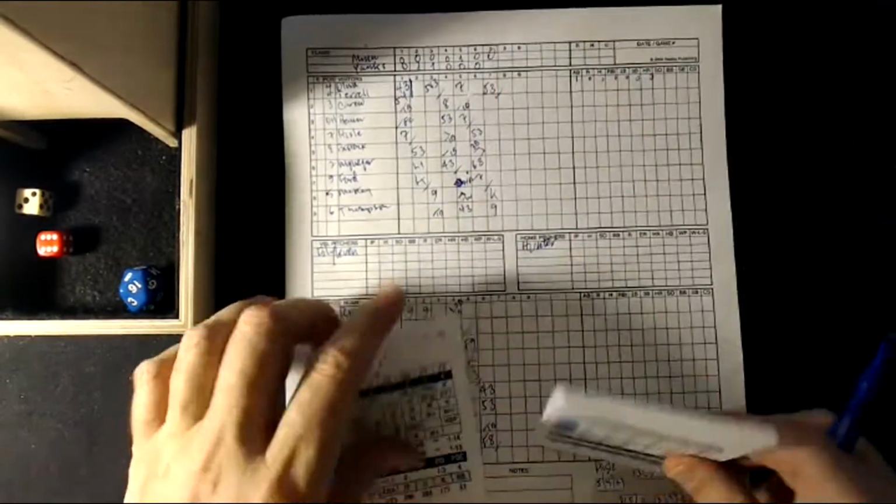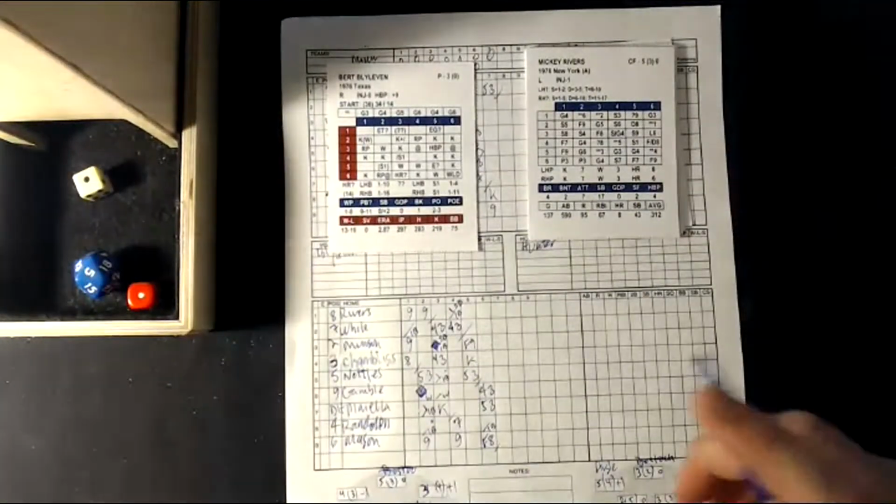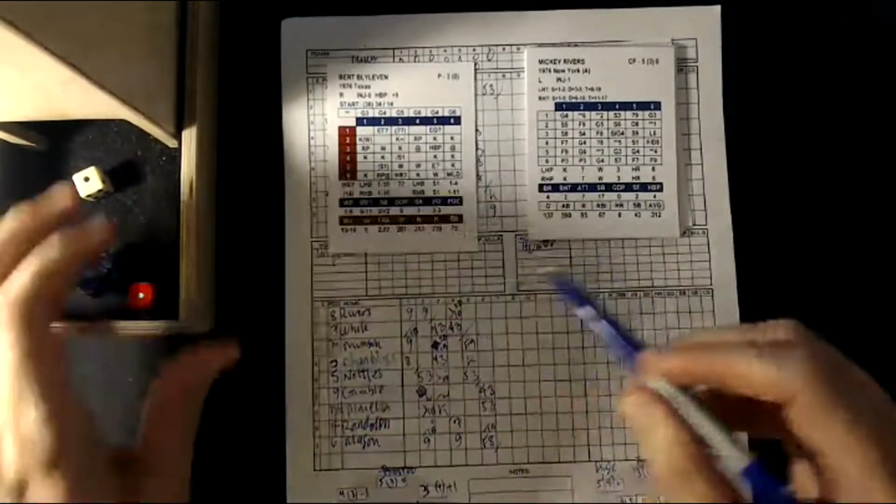Bottom of the 7th. Blyleven versus Rivers. 27. He's still got a ways to go. Snake Eyes, that's a blank.